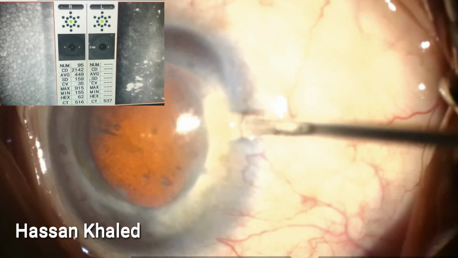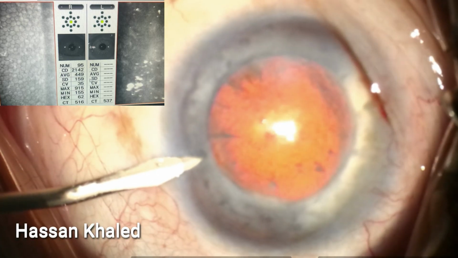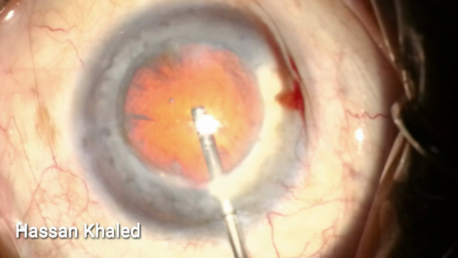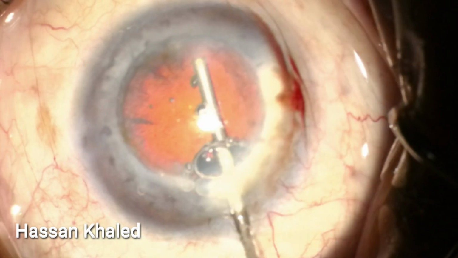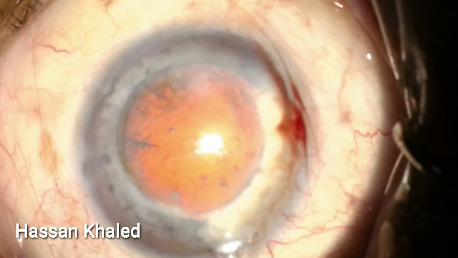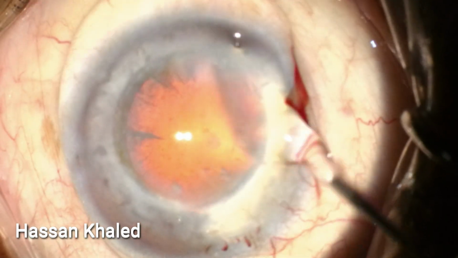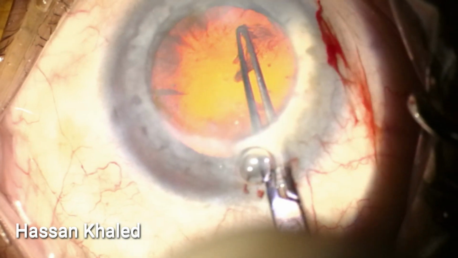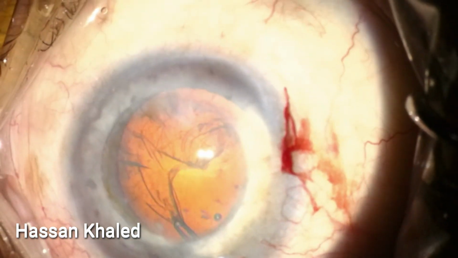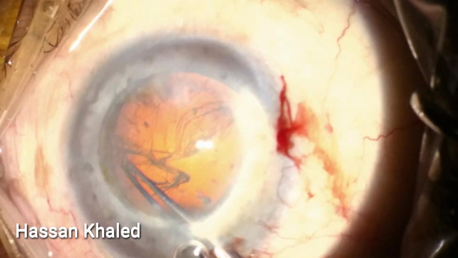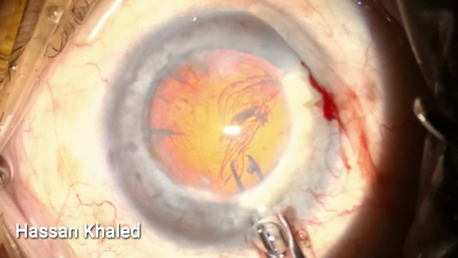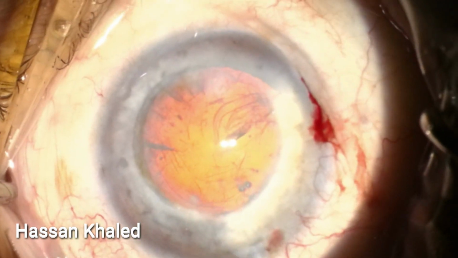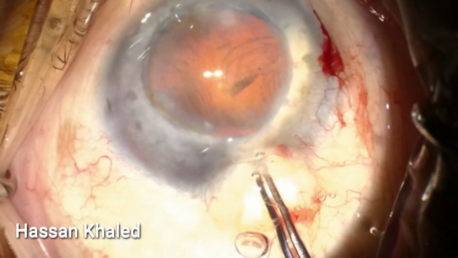Corneal endothelial cell count wasn't detectable in my case because of corneal scarring and a hazy cornea. I started with 2 paracenteses and a 2.4 clear corneal incision away from the graft-host junction, then a backfill technique using the dispersive OVD to protect the back of the corneal graft, then started the capsulorhexis. As we can see, it's about 5.5 millimeters, well centered, well sized.